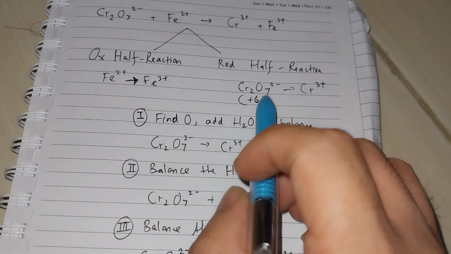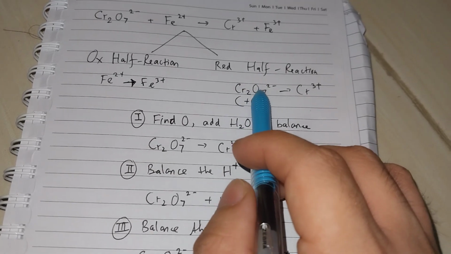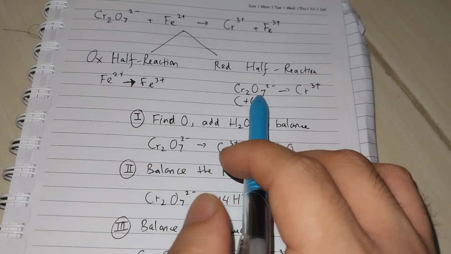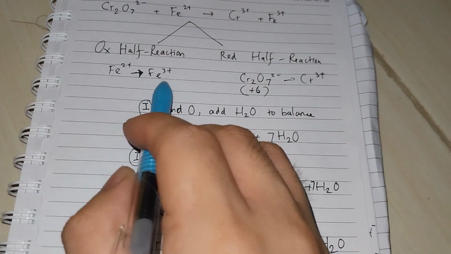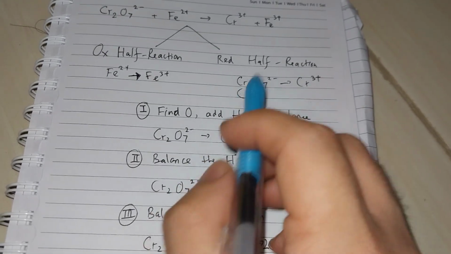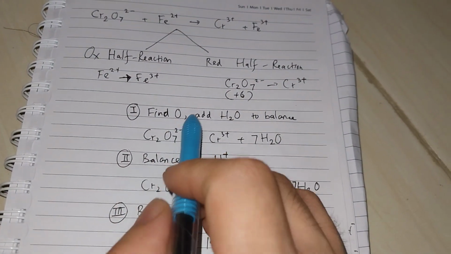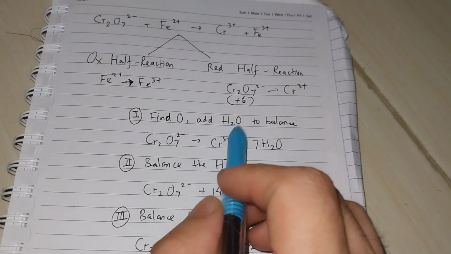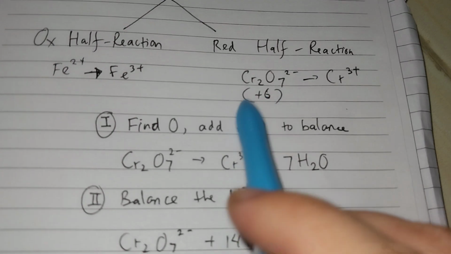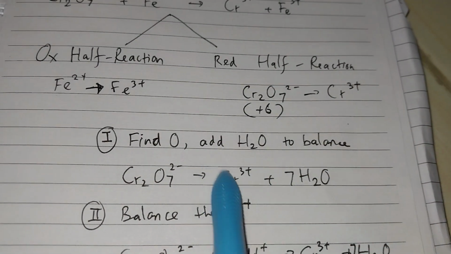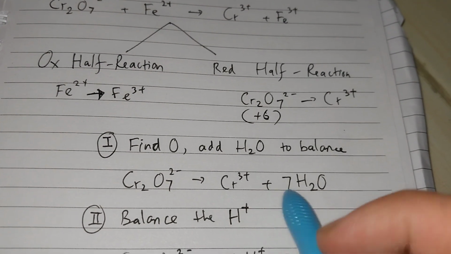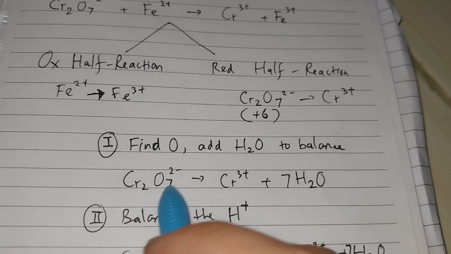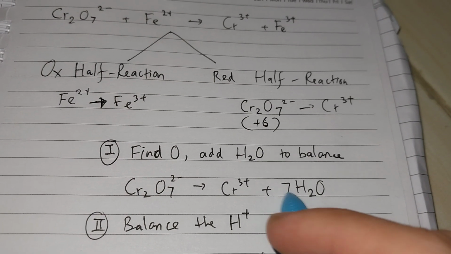We always start from the one that has the oxygen atom first. So the first step is to find O. Which one has the oxygen? This one, right? That's why we start from the reduction first. Find O and then add H2O to balance. Now look closer. I just rewrite the equation and then add H2O. But why 7? Because there are 7 oxygens here, so obviously we have to multiply by 7 to balance it, right?